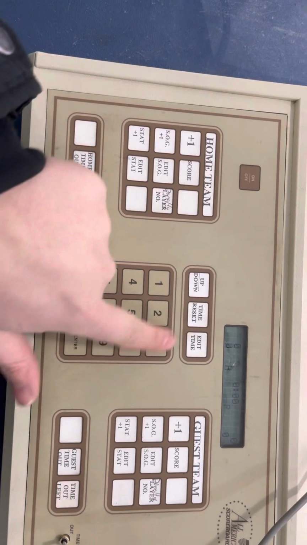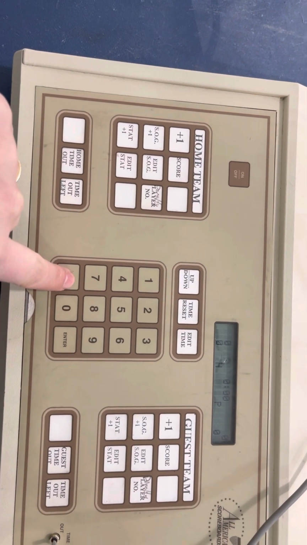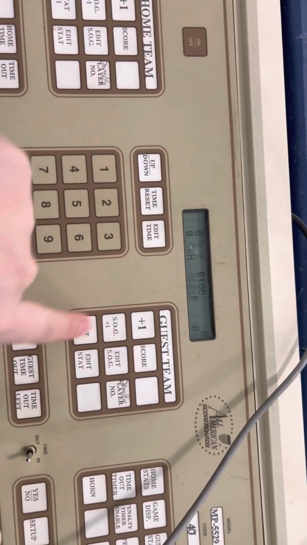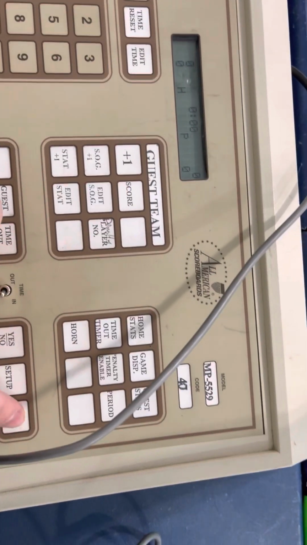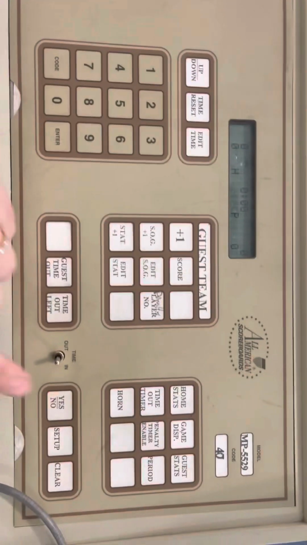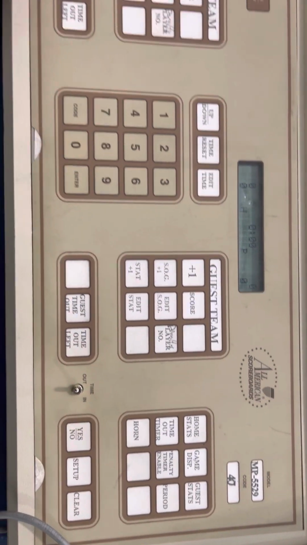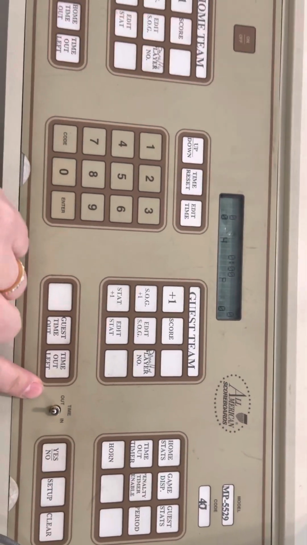We have our keypad right here in the middle, and then we have our home team scores and our guest team scores, edit time, and then this is like our editing of game stats over here, and we'll go over that real quick. This is our toggle in and out. This is how we tell it to start and stop the time. So you have to be toggled out in order to change the time.